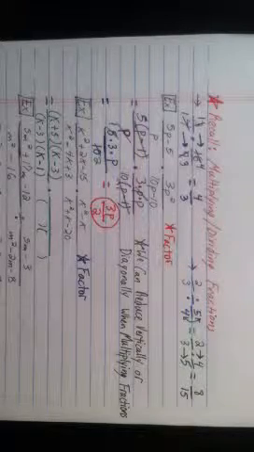Those will multiply to give us negative 15 and add to give us the positive 2. Here, in the bottom of that fraction, we want the two numbers that multiply to give us 3, add to give us negative 4. Those numbers are going to be a minus 3 and a minus 1. Those multiply to give us positive 3, add to give us negative 4.